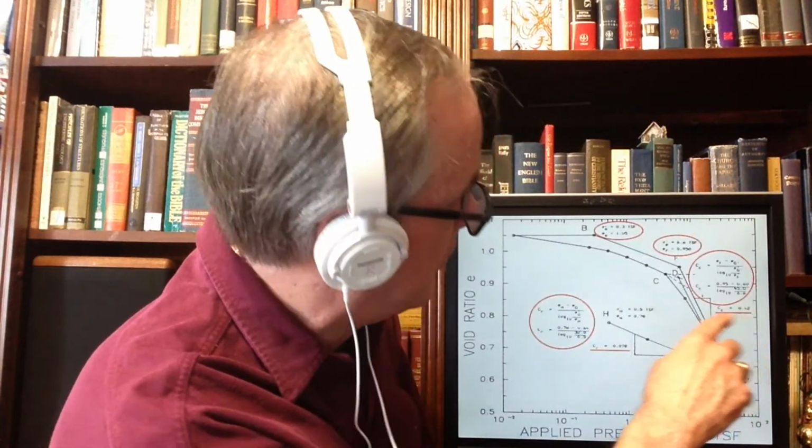You get to the point F, and that's where the void ratio has decreased to about 0.95, and the pressure is 6.6 TSF. At that point, it drops like this, and you get this ratio, which you can confirm by laying it out, of 0.42. Then we get to point G and we come back.